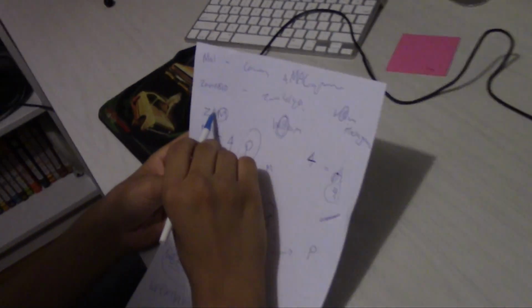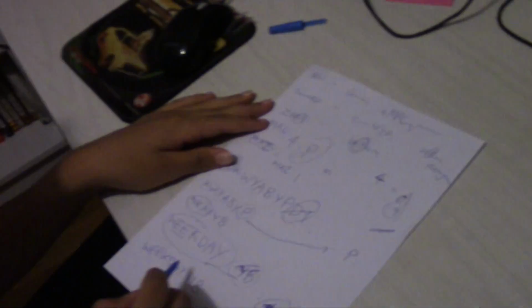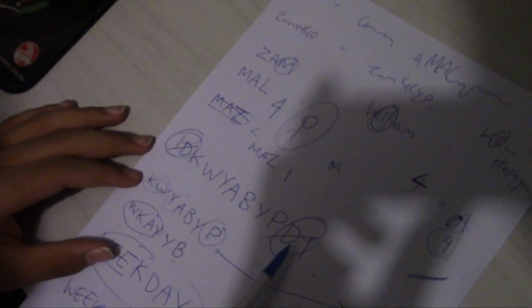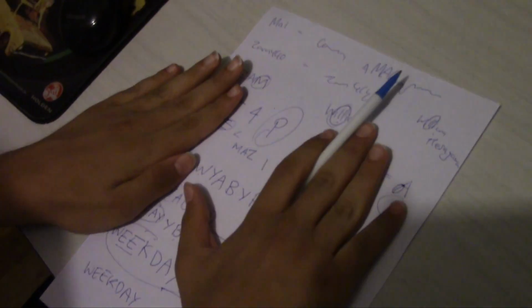And weekday, W is also for word. But if it doesn't work for IB, what do we use? Well, as you can see over here, A is symmetrical. And what we did over here when we had ID and DI, we simply crossed them out because it was symmetrical. So we cross out the A because we know we're not going to use that.